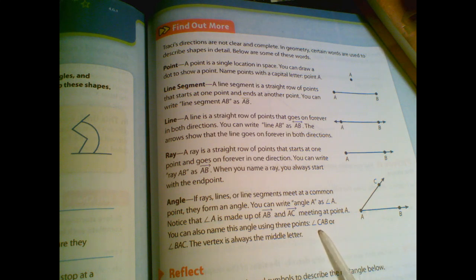The vertex is always in the middle. So that's why it's going to look like this. You see the symbol for angle here. It looks like a leaning L. Angle CAB or angle BAC. But the vertex is always going to be the middle letter. And we know that already.